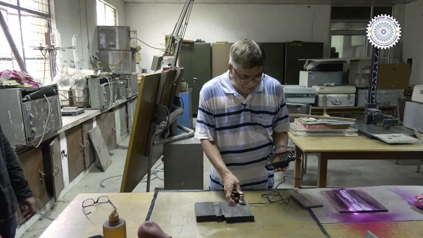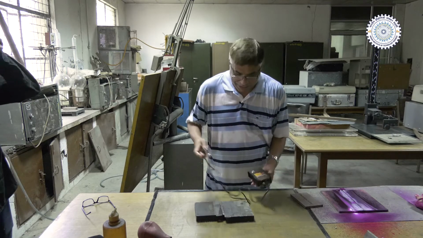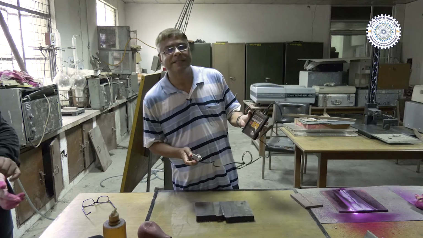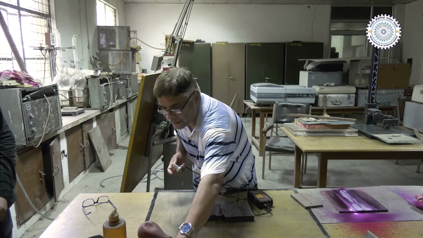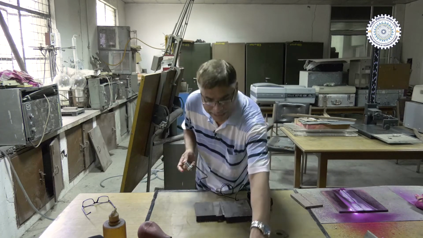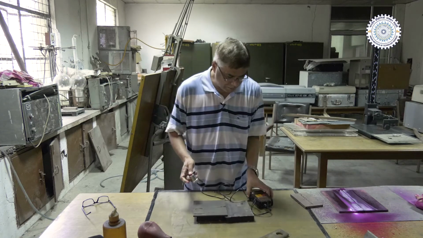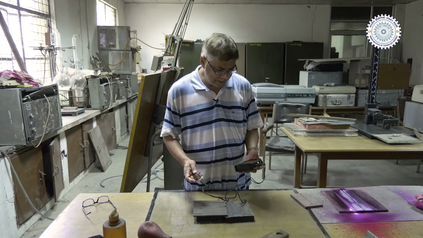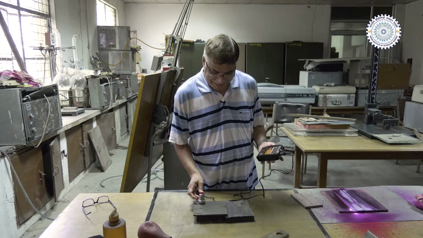Say the thickness of this sample is 27.2. Likewise we can place it over any metallic sheet or any object. Say for this case, this thickness is 6 mm.